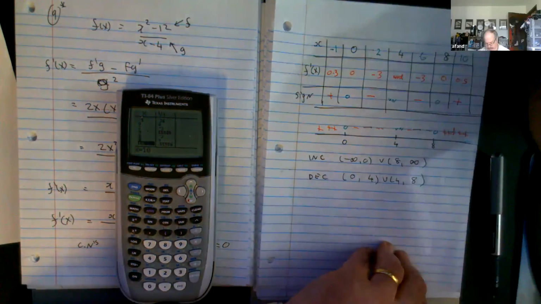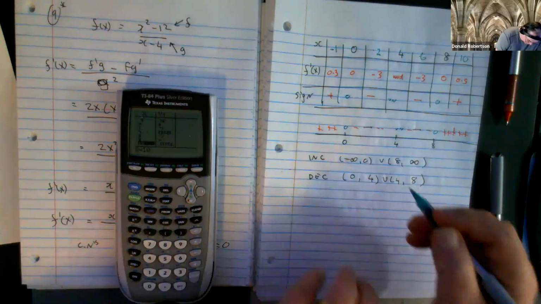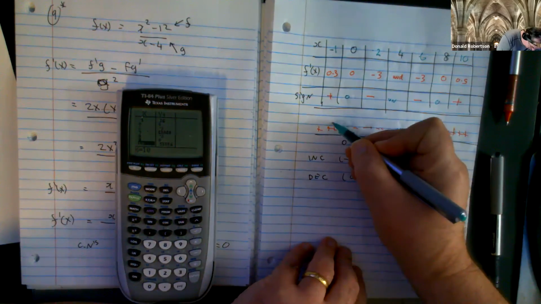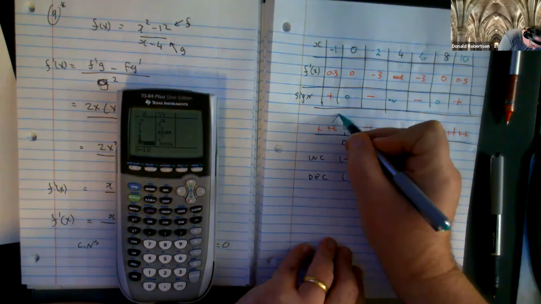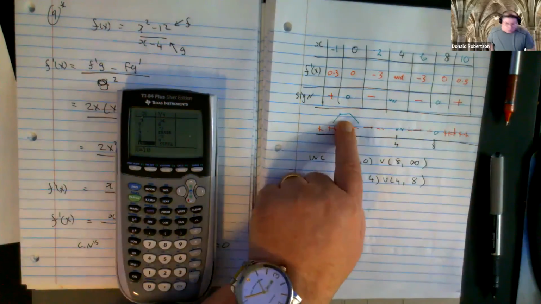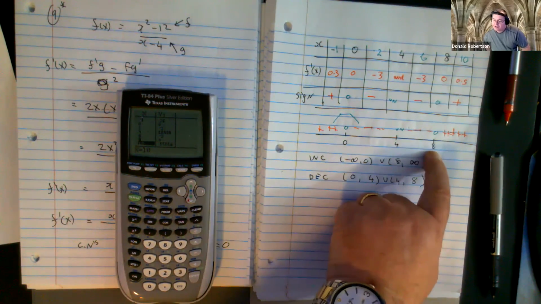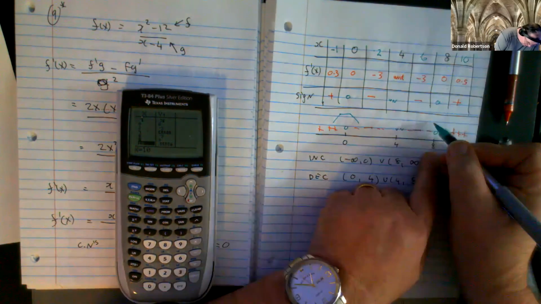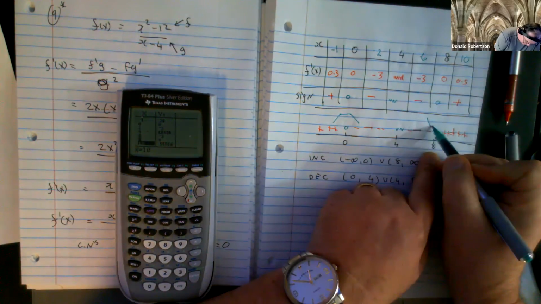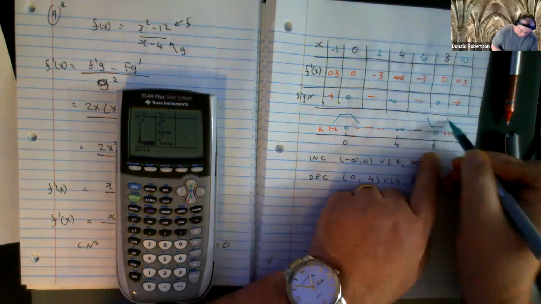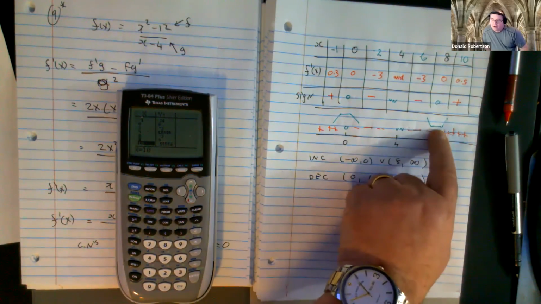And then very often you want to classify the critical numbers. At 0, it's positive, sloping up, increasing. So isn't there a local max at 0? What's happening over at x equals 8? Well, it's negative doing that, 0 doing that, positive doing that. So wouldn't you call that a local minimum?